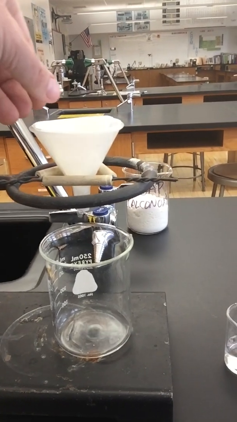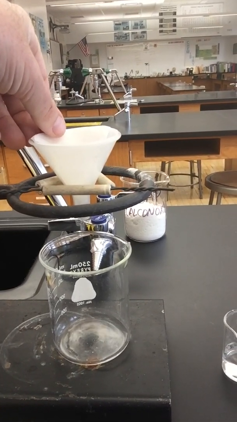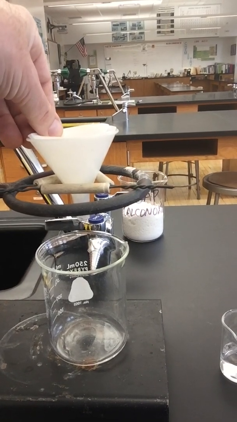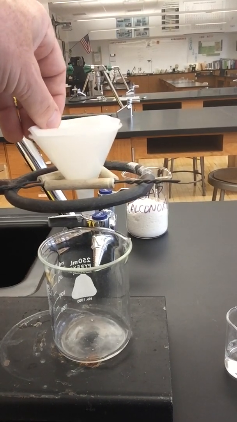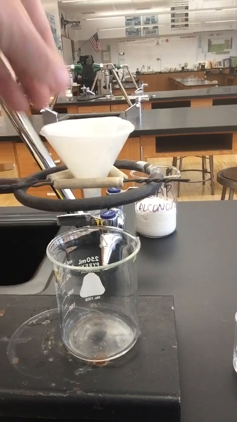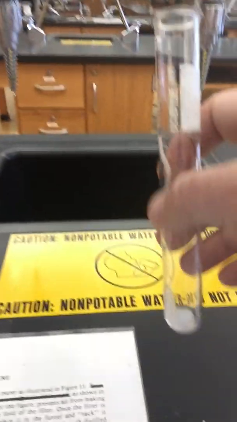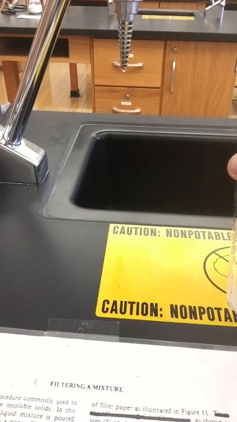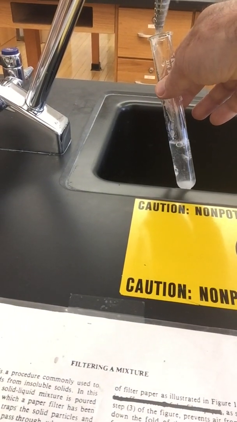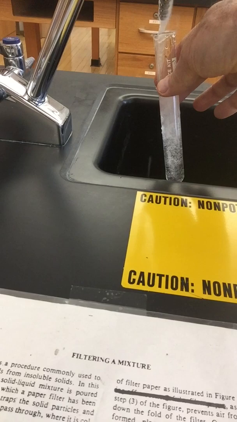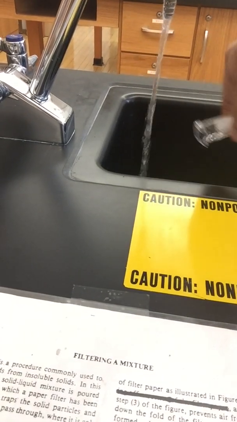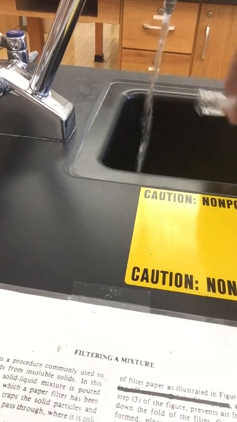Now, one thing to speed this up is sometimes if it gets a vacuum lock, so if you pick up on the filter a little bit, it might break that vacuum lock, and then the water should go through there a little bit more quickly. It doesn't always happen that way, but okay. Then I'm cleaning up. I've got my test tube to take care of. This is salt. This can go right down the drain. Make sure that's nice and clean. And then I'm going to put it back on the test tube rack for the next person. Okay? That's filtering.